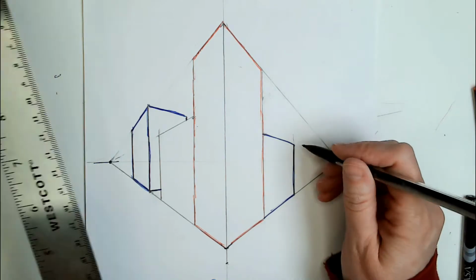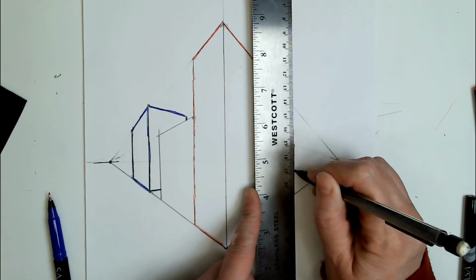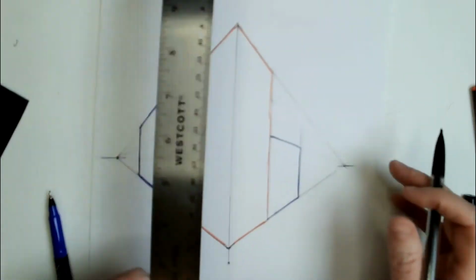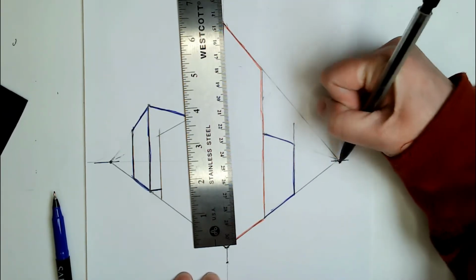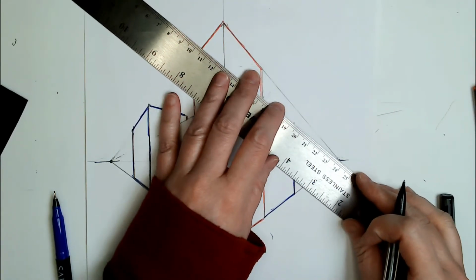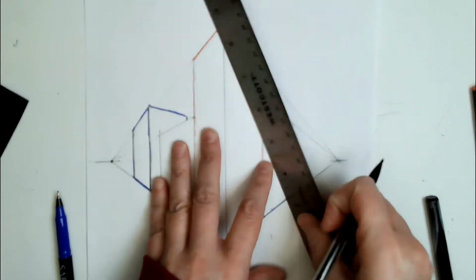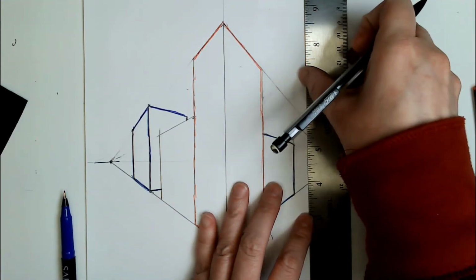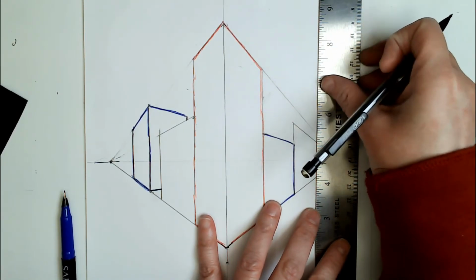So I'm going to go upwards. So a vertical line. Now this spot is going to go here to the right side. I'm going to make another vertical line so I have the other side edge of the building.